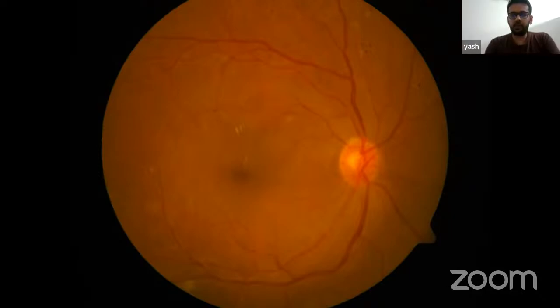Then presence of hard exudates with the retinal thickening within 500 microns. If there are hard exudates and edema outside this 500 microns, but part of the hard exudates are lying inside the 500 microns of the center of the macula, then also. No. Now you're getting a little confused in this. That criterion is?